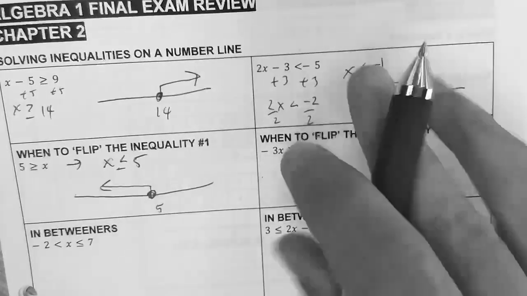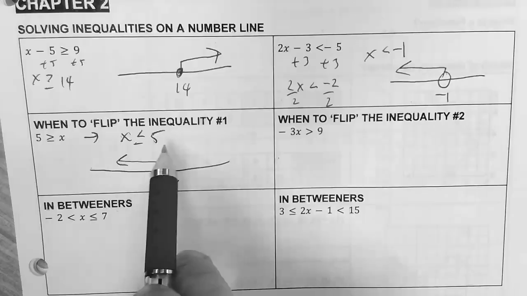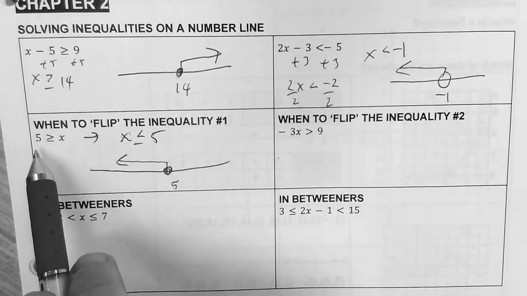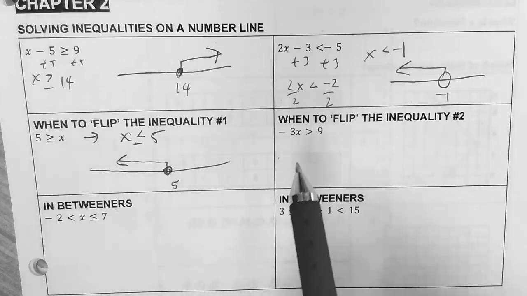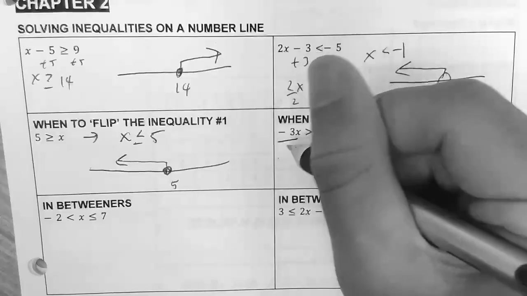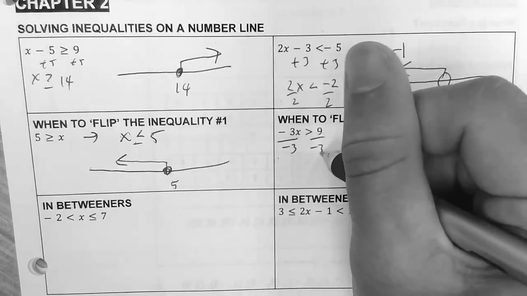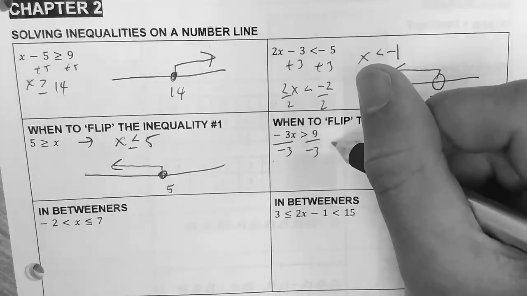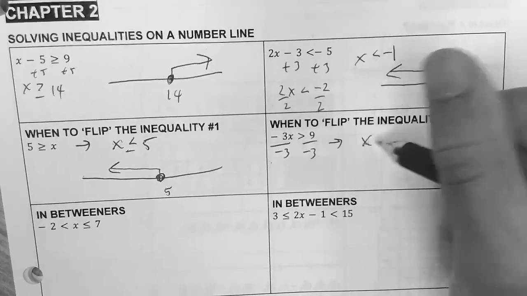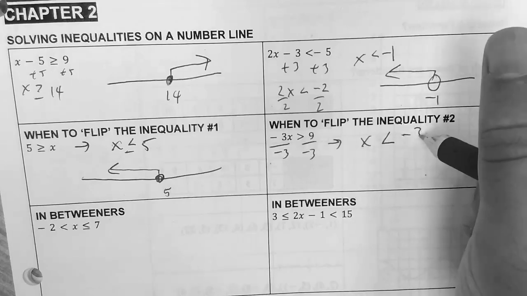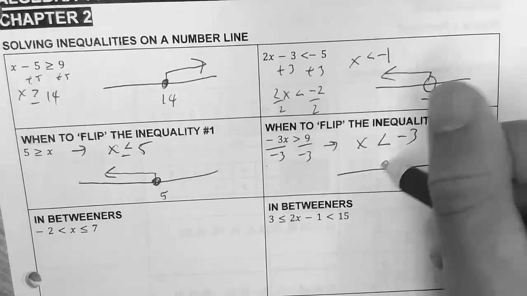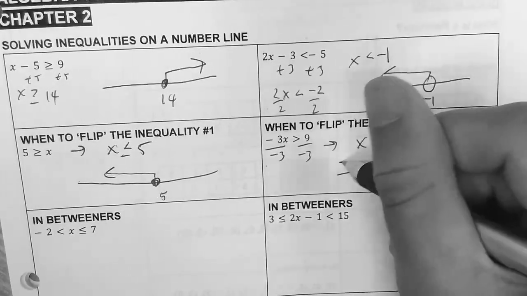Here, so we can rearrange an inequality so it's more readable. These say the same thing. Here, we're flipping because we are going to be dividing by negative 3. Whenever you divide by a negative number or multiply by a negative number, you must flip the sign. So x is less than negative 3. Okay, so same thing. We open at negative 3 and head to the left.